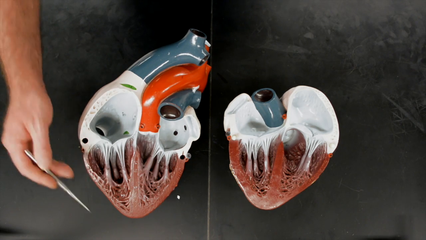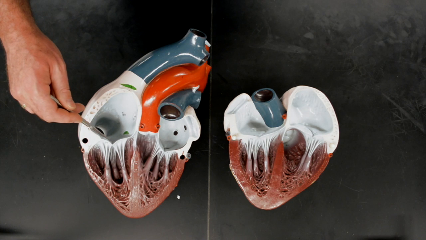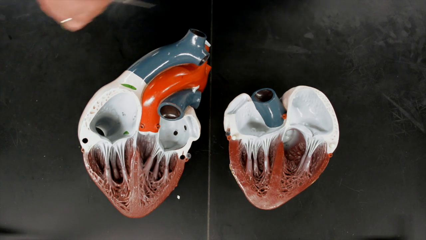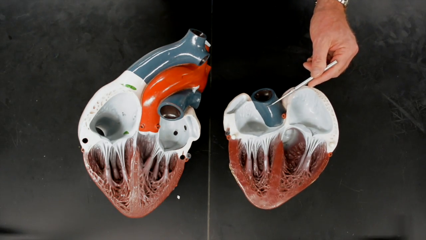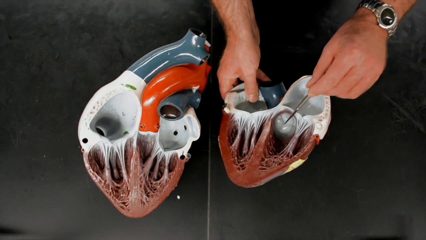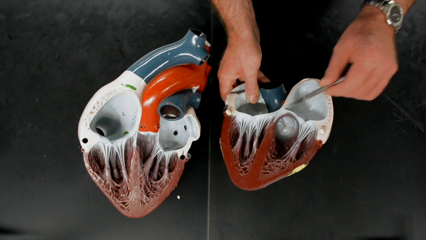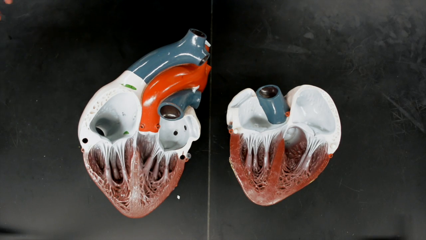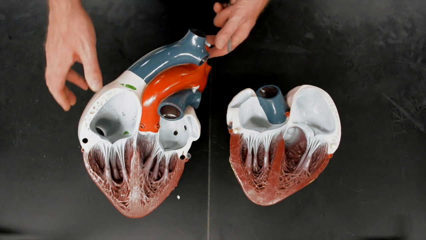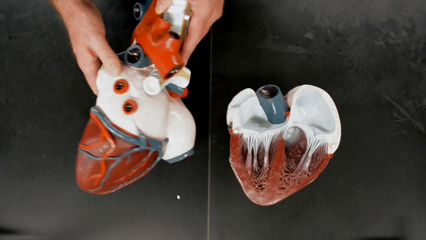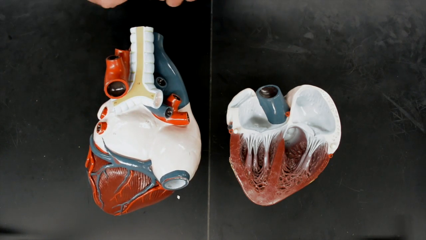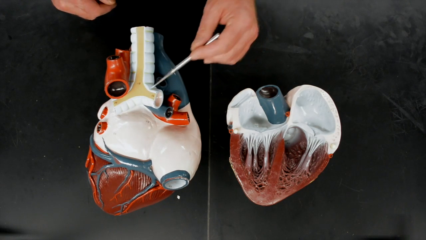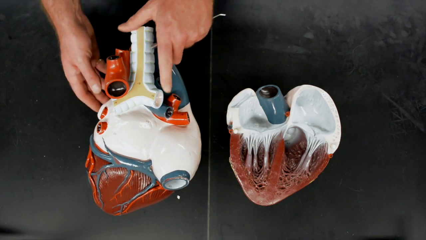The ventricles then contract, which causes the right atrioventricular or tricuspid valve to close, and when the pressure increases enough to overcome the pulmonary pressure, it exits through the pulmonary semilunar valve. Blood goes to the lungs, becomes oxygenated, and it returns via the pulmonary veins. And we have 4 pulmonary veins returning to the left atrium.